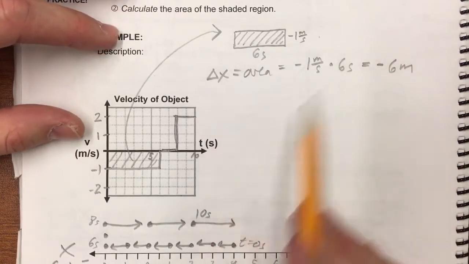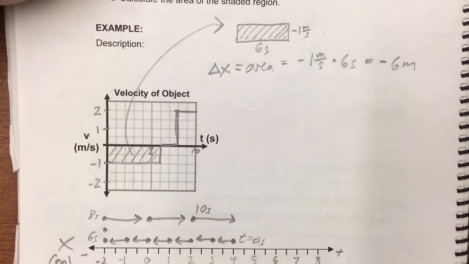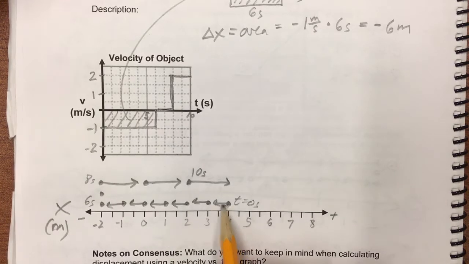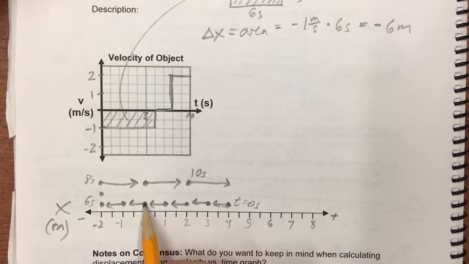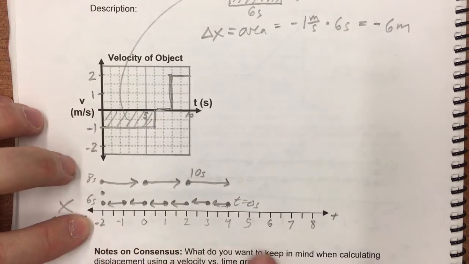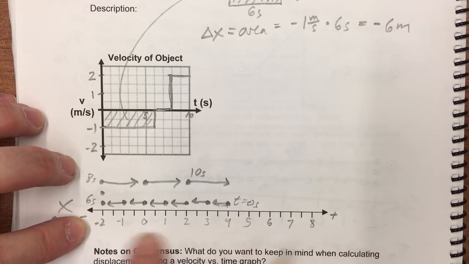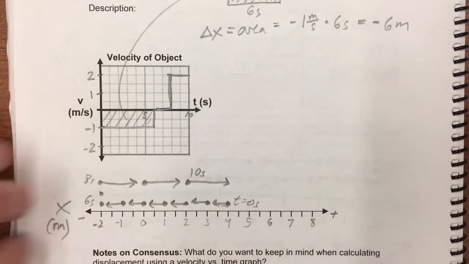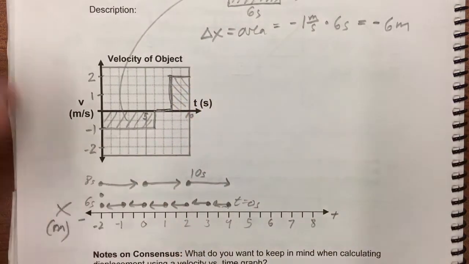If we've calculated this for the velocity graph from 0 to 6 seconds, we would want to check, is that consistent with the motion map? Well, on the motion map, if we say, okay, how far does this thing go in 6 seconds? We'll see it goes 1, 2, 3, 4, 5, 6. It starts at 4 meters and ends at -2. That looks like a displacement of -6 meters. So that's consistent. Let's try this other shape and see how it works.